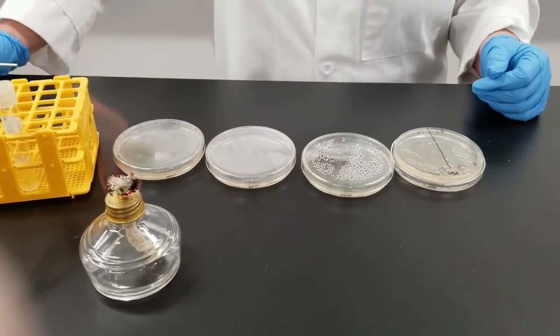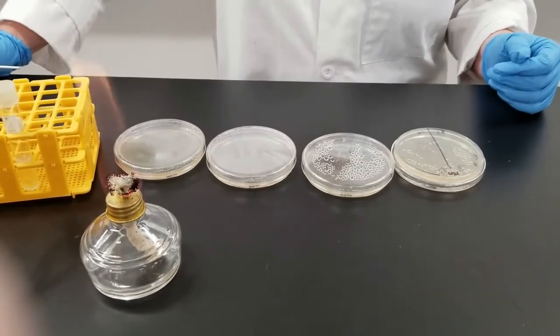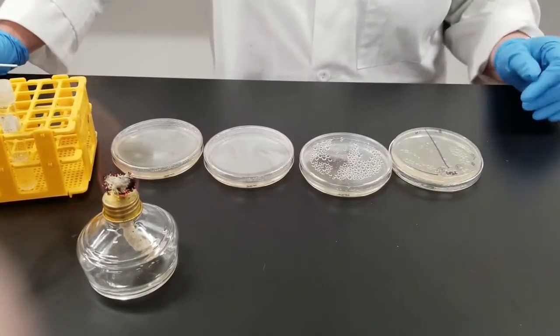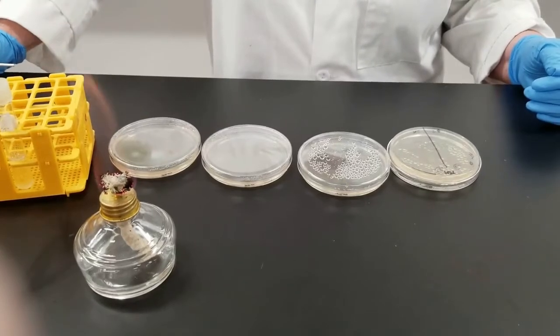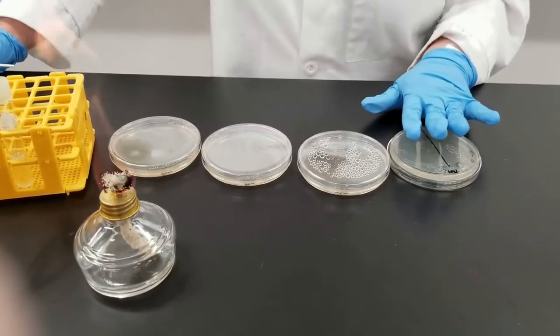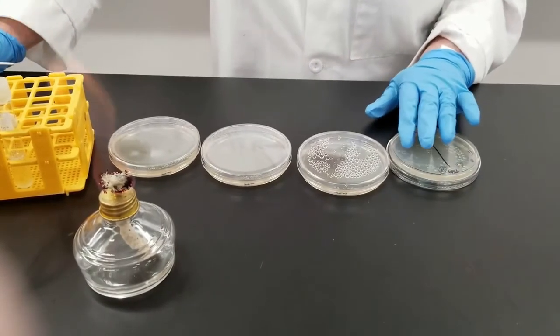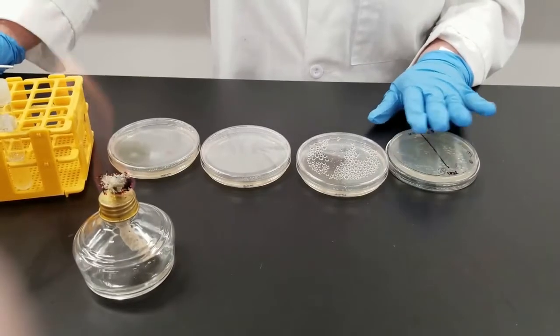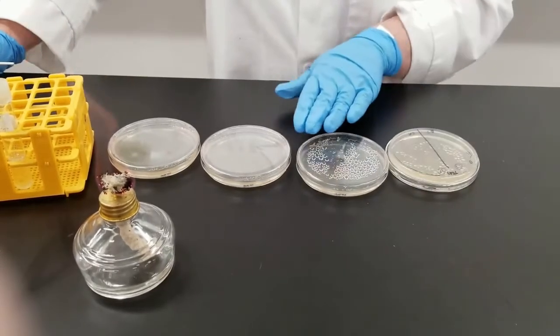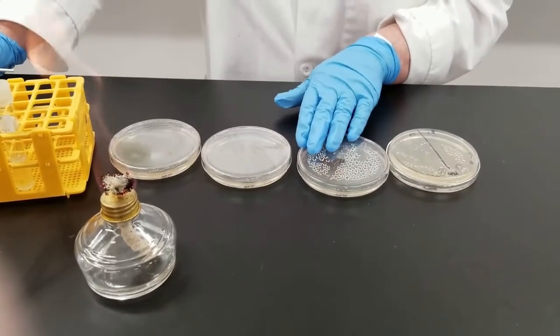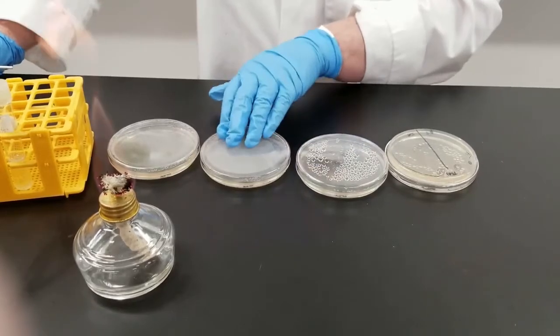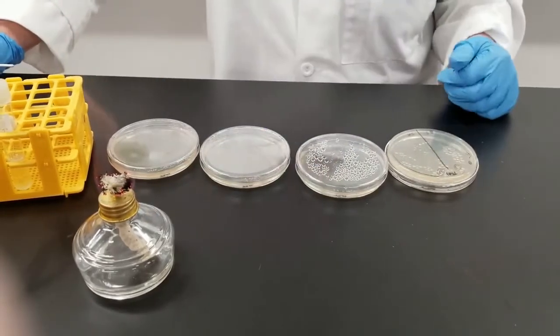We're going to inoculate the plates and then expose them to UV light. So we're going to have an initial plate which will be no exposure. Then we have one plate that will be exposed for 5 minutes to the UV light, 10 minutes under UV light, and 30 minutes under UV light.